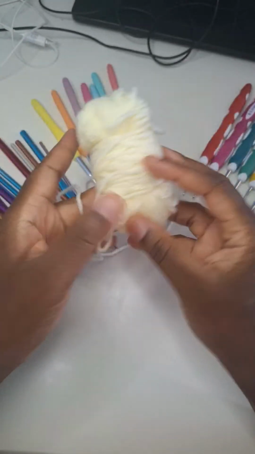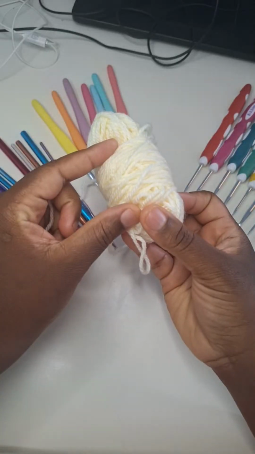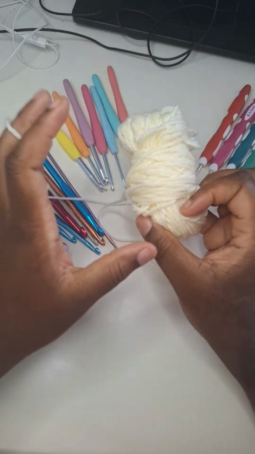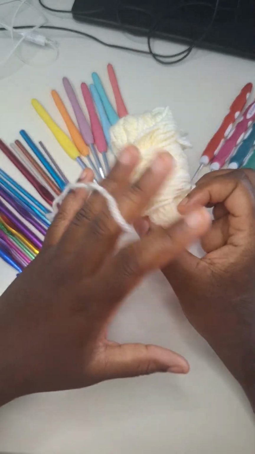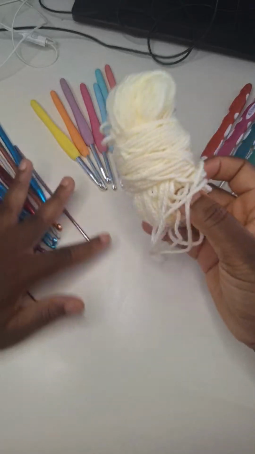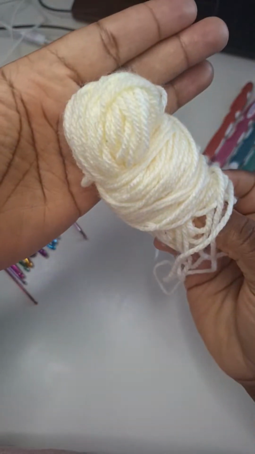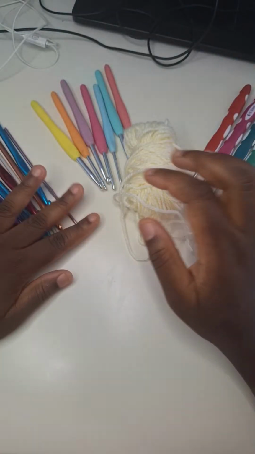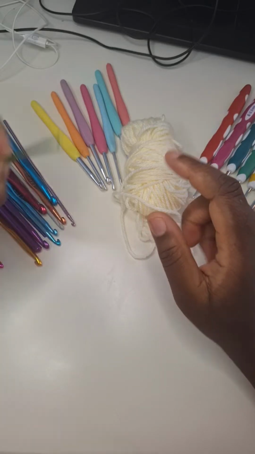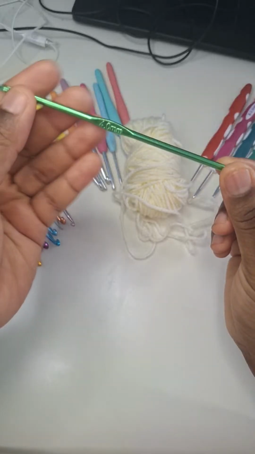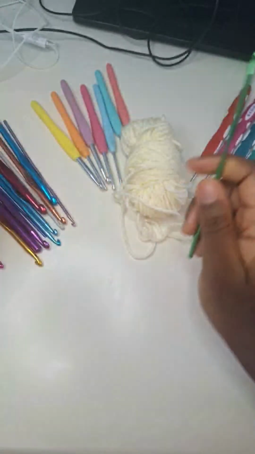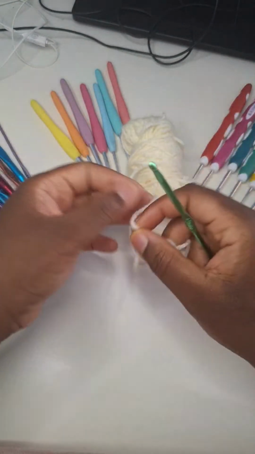But if you have a whole ball of yarn, look at the label. On the label, it will tell you what hook size you should use. Because I've already worked with this yarn, I'm going to use a 4 millimeter. So look at your label and then pick the hook that is recommended, and that's what you're going to be using.